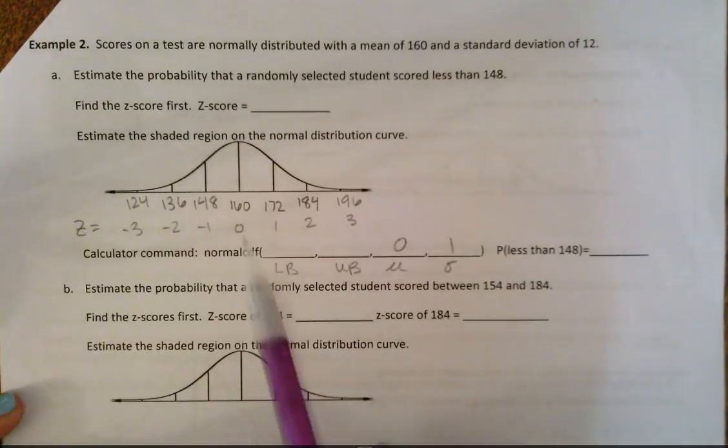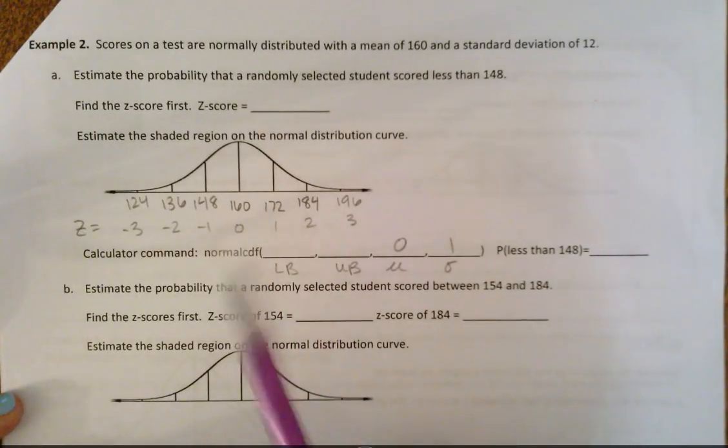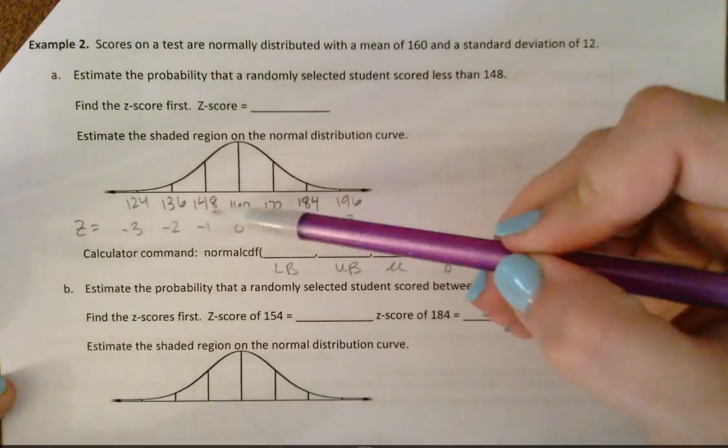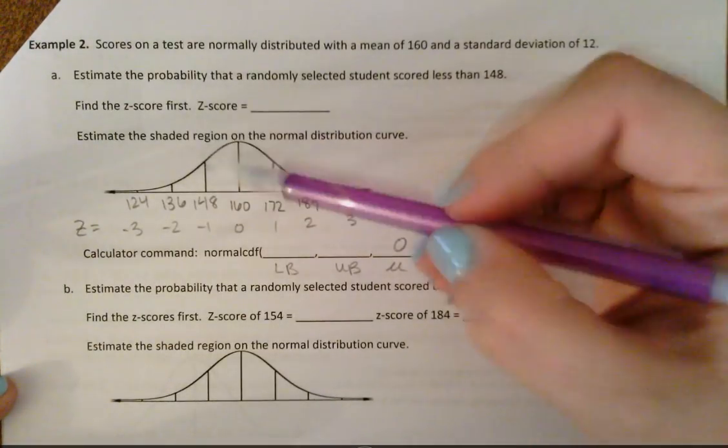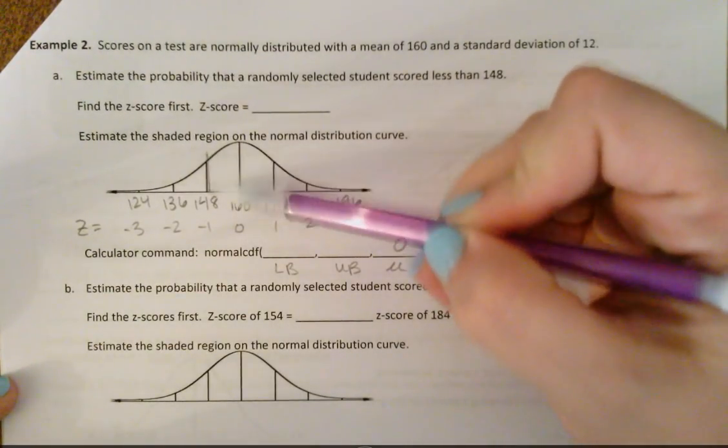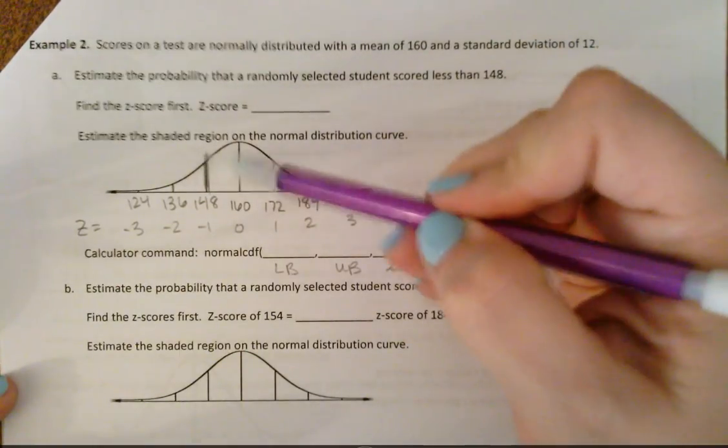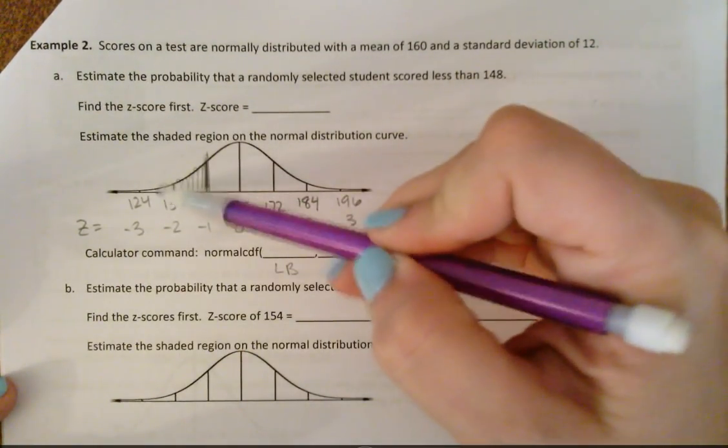All right, we've put our mean in the middle. We've counted both directions by 12. I like to put the z-scores below it just so I can keep myself in check. Here I want to know the probability that a randomly selected student scored less than 148. Okay, here we go. 148 is already labeled for me. We want less than, so we're shading below it.